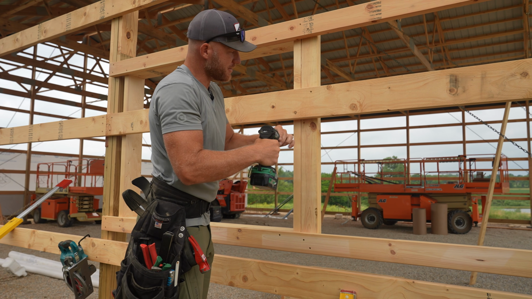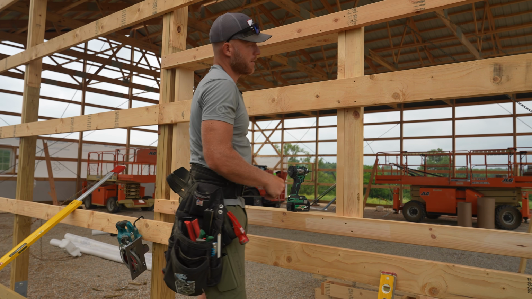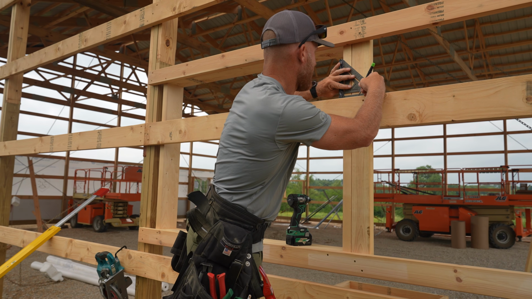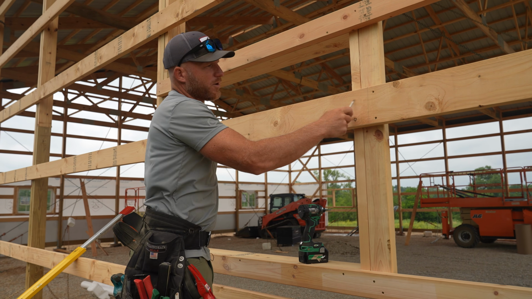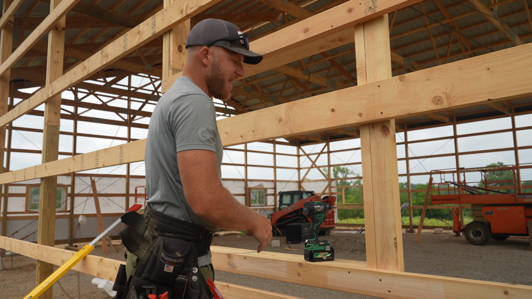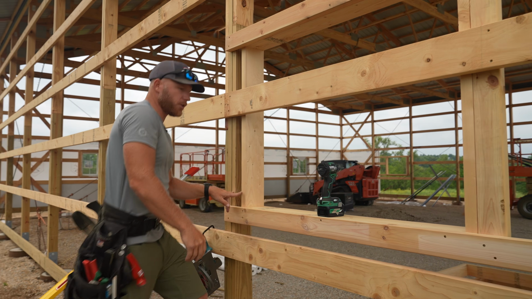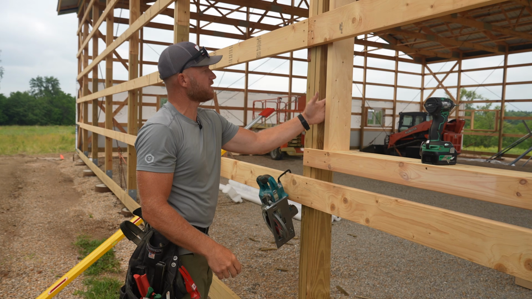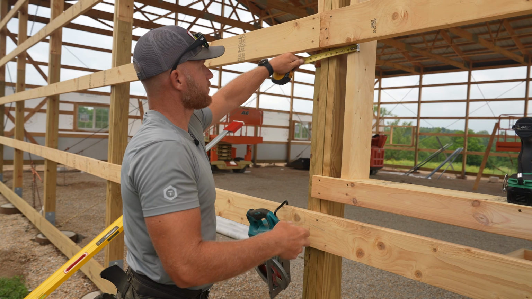So now we're gonna attach this girt to this frame, and I'm gonna mark back 3.5. This is what I'm gonna cut out so I can put a face frame in and finish out my window. Now this is a little bit unique because we are trying to hug this post so much. I've got this space that is open.